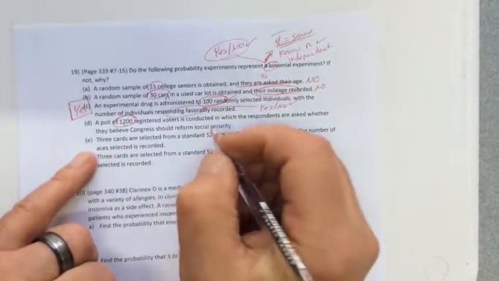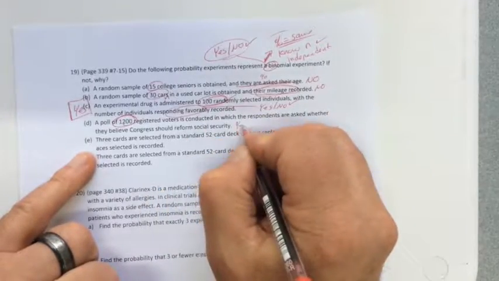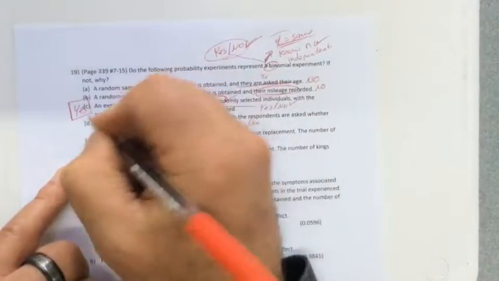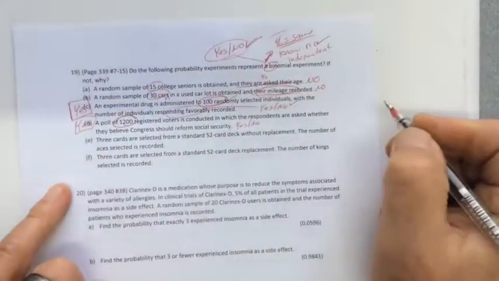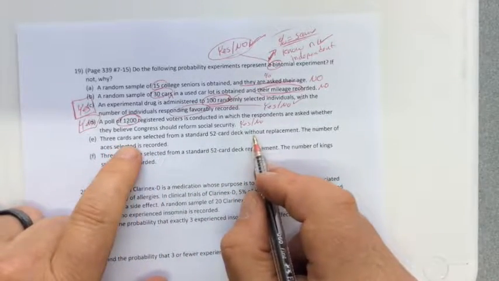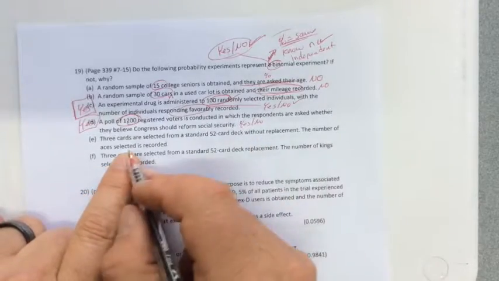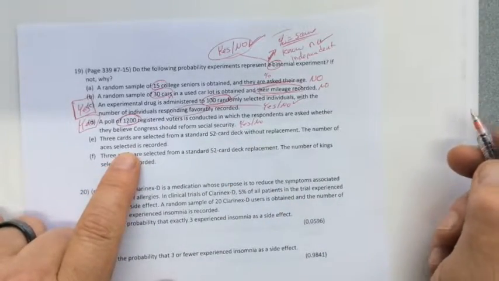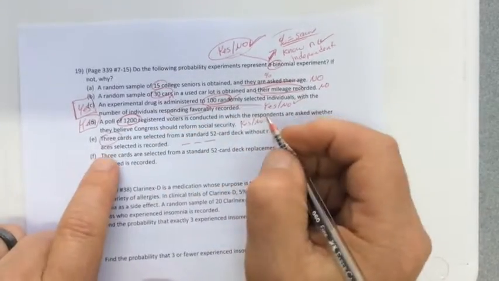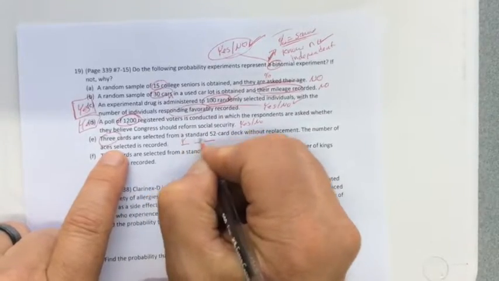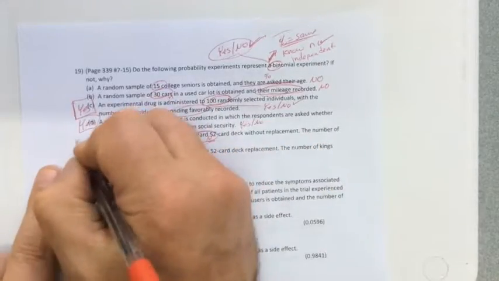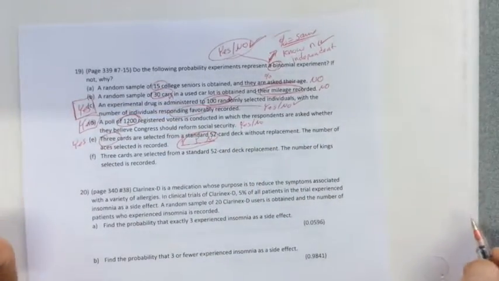So here's the n. They're asked whether or not they believe Congress should reform Social Security. People are going to say yes or no. So we know how many. They say yes or no. So this is a yes. 3 cards are selected without replacement. The number of aces are recorded. Okay, we have 3 cards. So that's n. So that's check. The first one is either yes or no and ace. The next one, yes or no and ace. The next one, yes or no and ace. So it's a yes or no scenario. Again, this is yes.